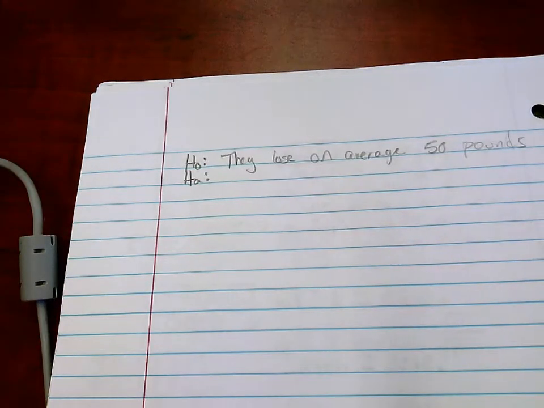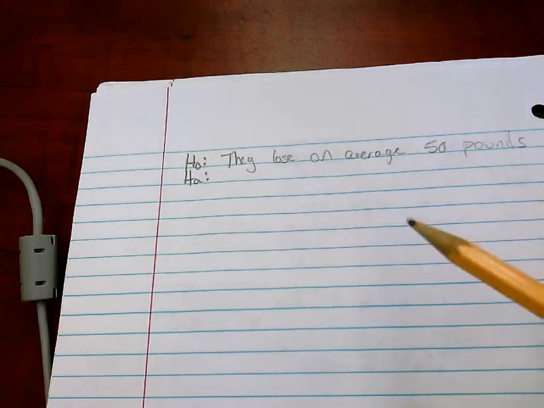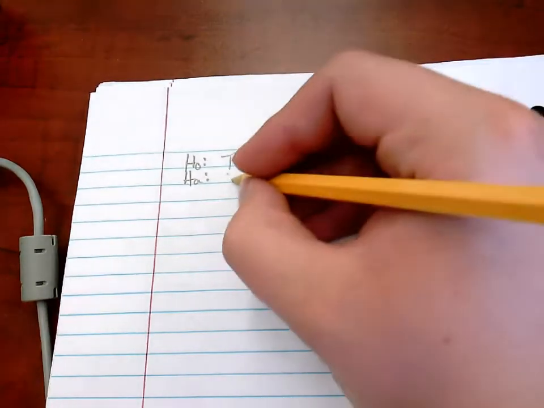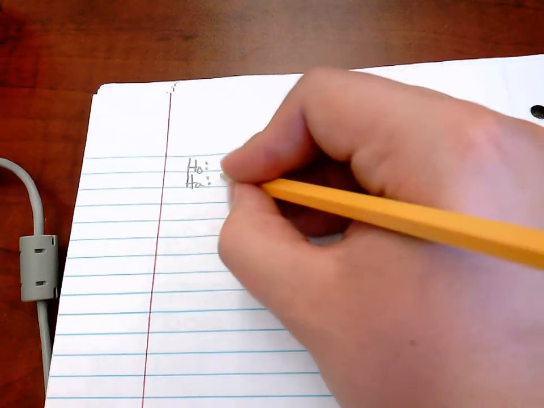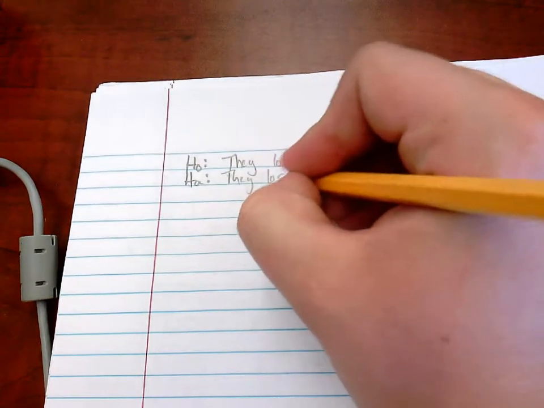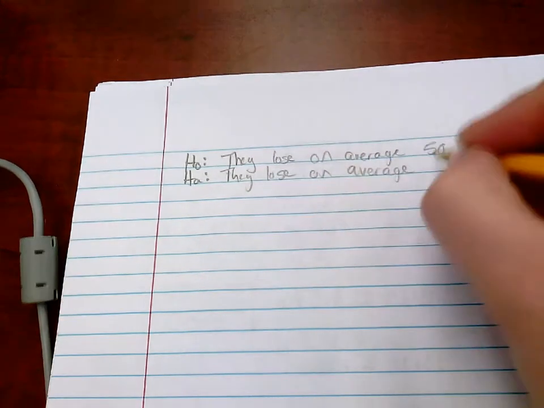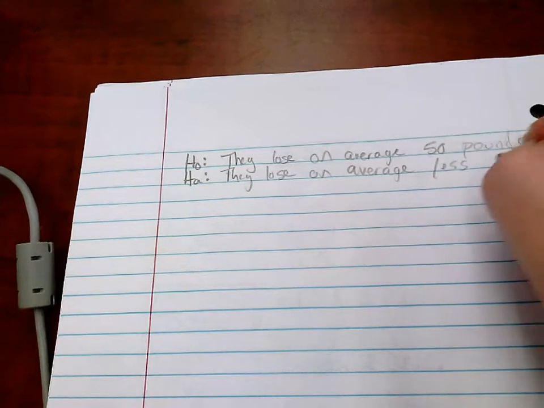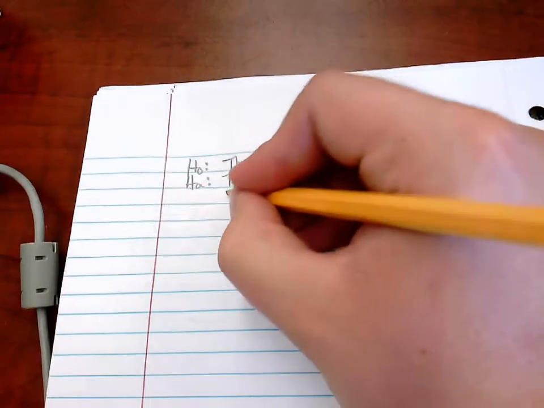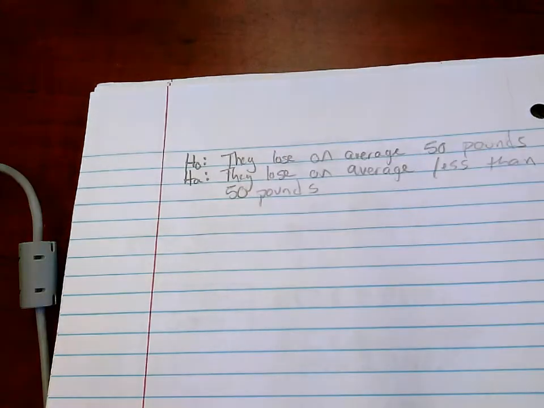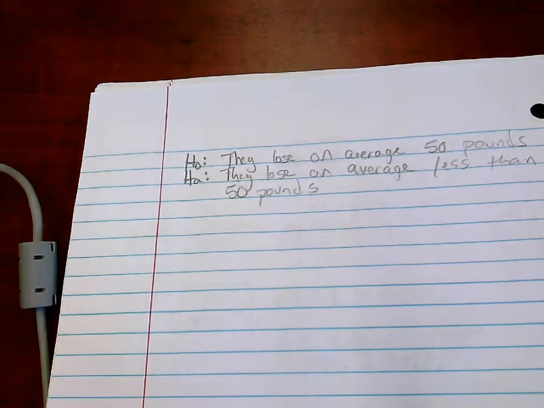So the HA is just a counterclaim saying, no, this is not right. This is what the correct information is. So this is what they're trying to prove. And the proof is that they lose, on average, less than 50 pounds. So that's what the competing camp is trying to prove.